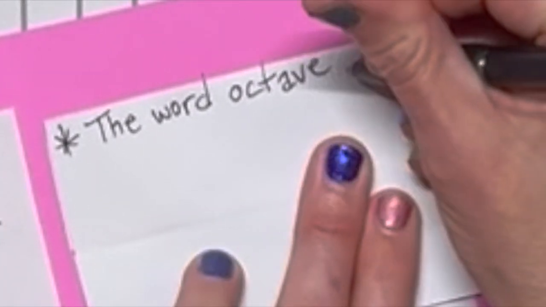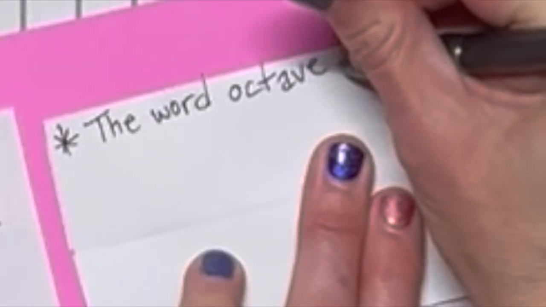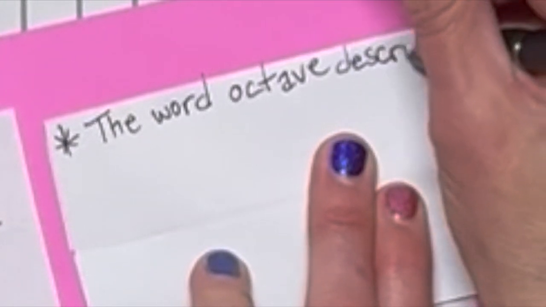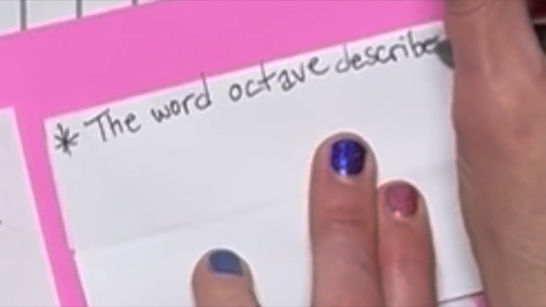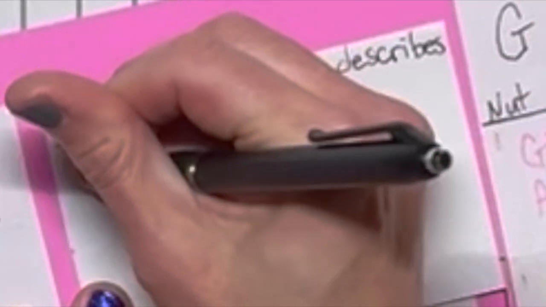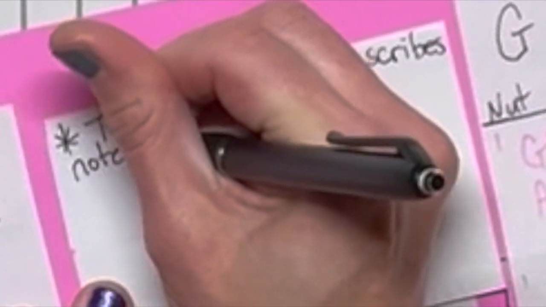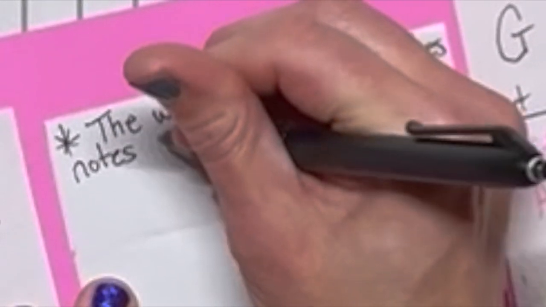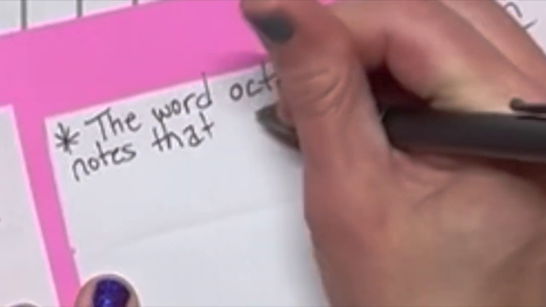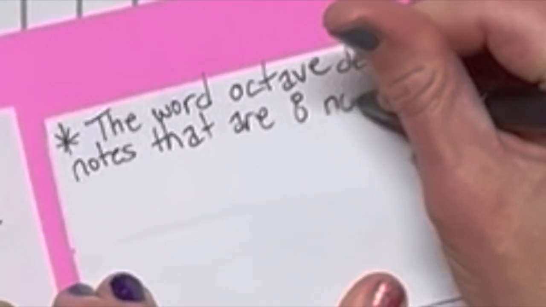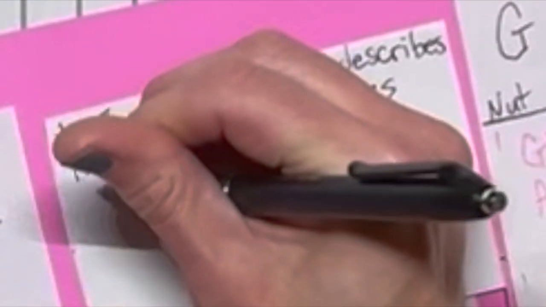Describes, can I fit this word in here? Let me try. Describes, D-E-S-C-R-I-B-E-S. Oh, I fit it. All right. Notes, the word octave describes notes that are 8 notes apart. Okay, I'm gonna need one more line for that, that's fine.